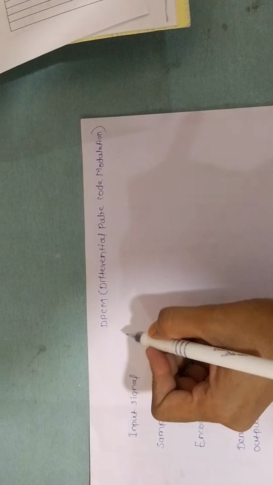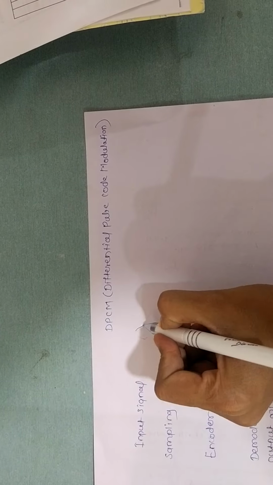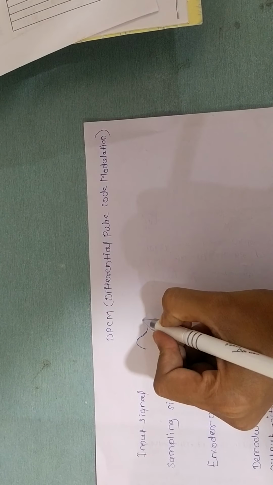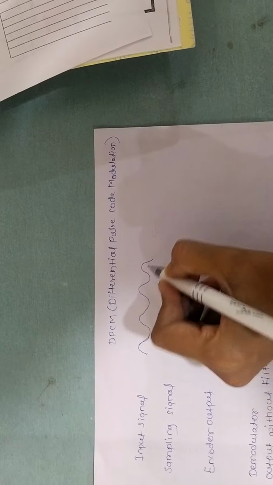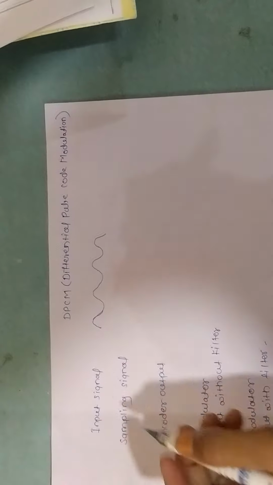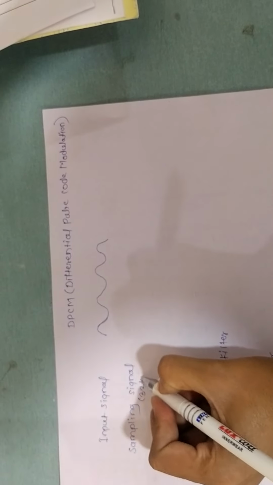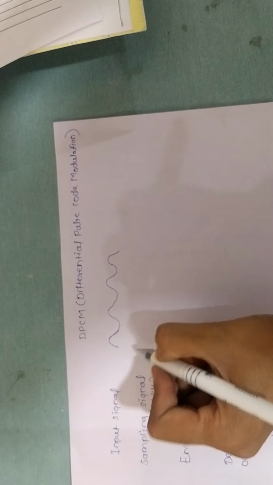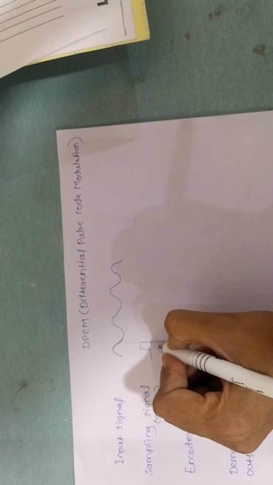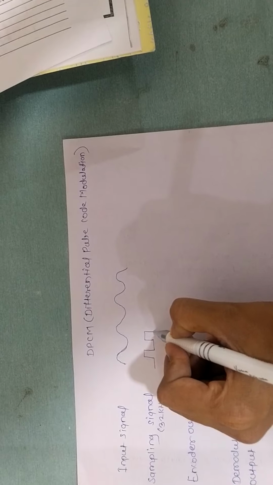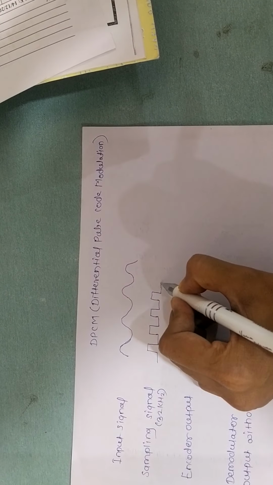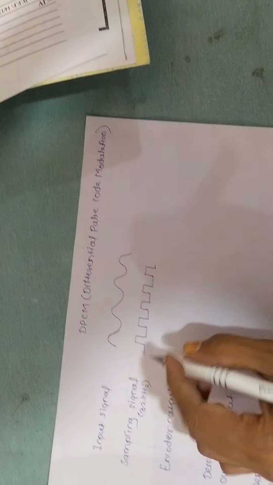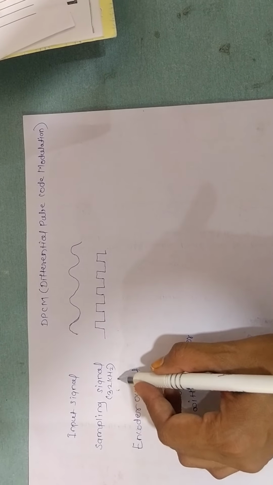Here the input signal is a continuous time wave signal. Now for the sample signal, here we use a 32 kilohertz sample signal, which is nothing but a train of pulses. This one is the sample signal having frequency 32 kilohertz.